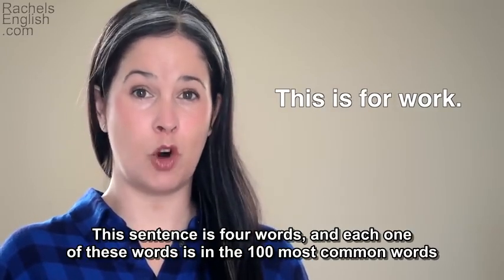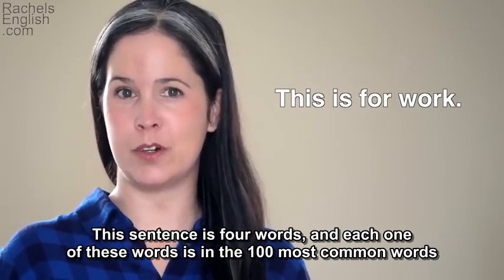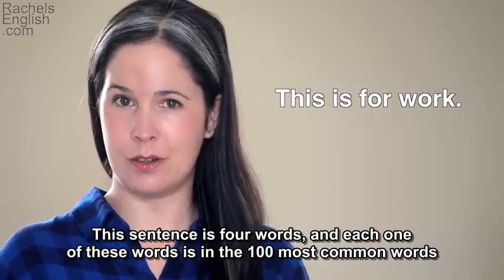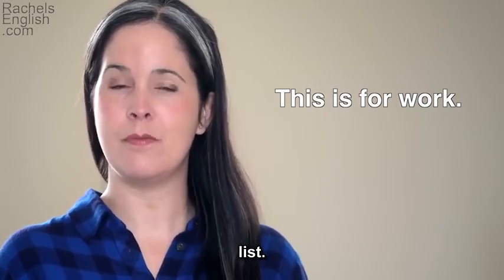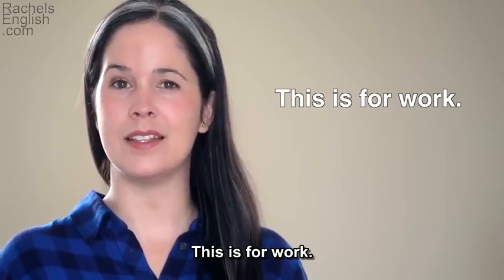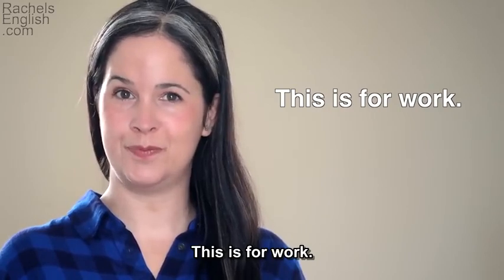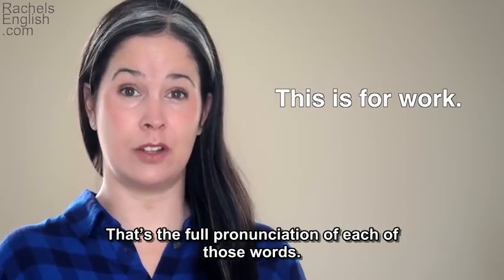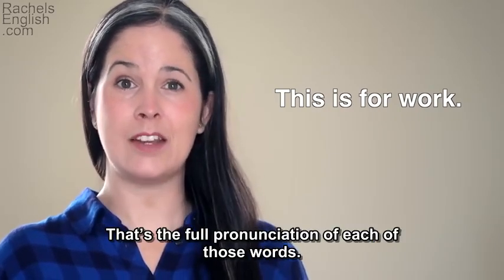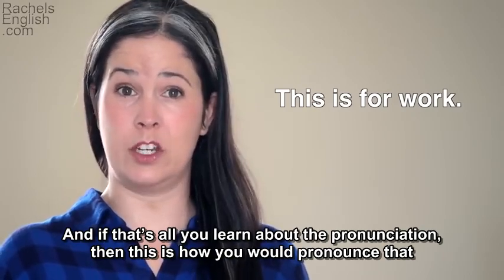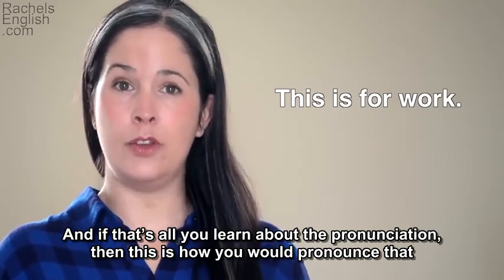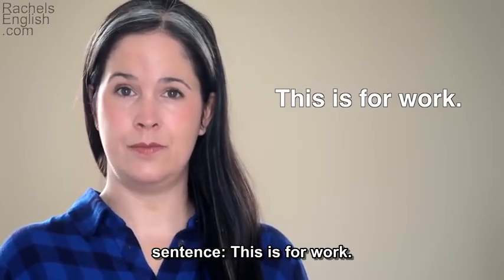This sentence is 4 words, and each one of these words is in the 100 most common words list. This is for work. That's the full pronunciation of each of these words. And if that's all you learn about the pronunciation, then this is how you would pronounce that sentence.